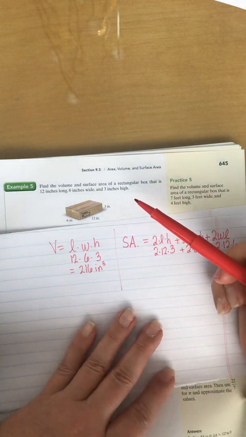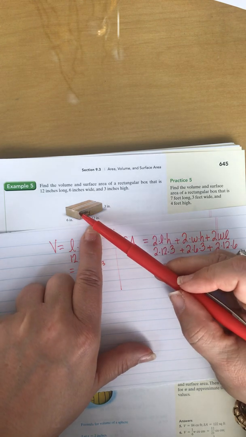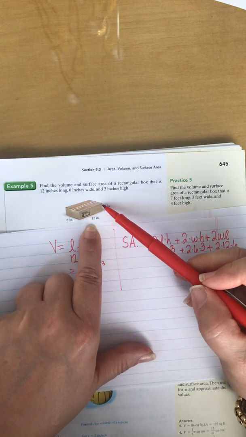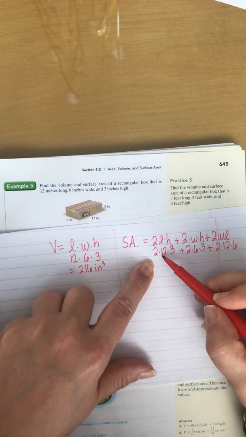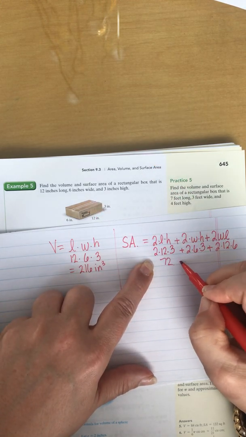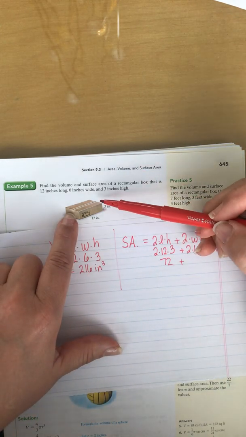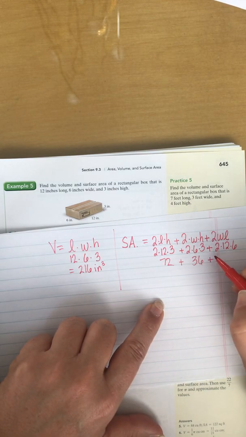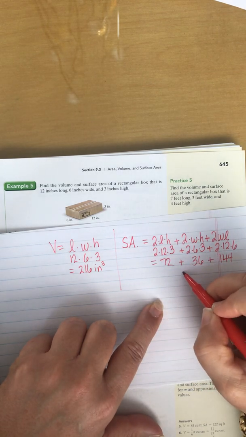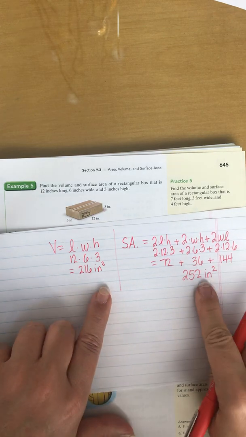So really all I did was I did these two numbers, so this is the area of this side right here, but there's 2 of them. So 2 times 12 times 3 is 72. Then these 2 back sides, which is going to be 36, and the other 2, which is 144. And if you add them up, you get 252. And this is going to be in inches squared.